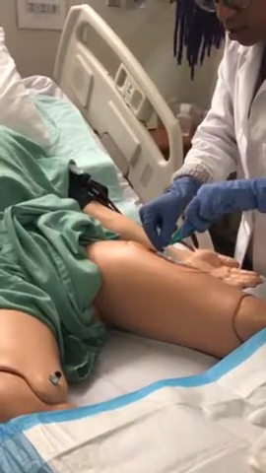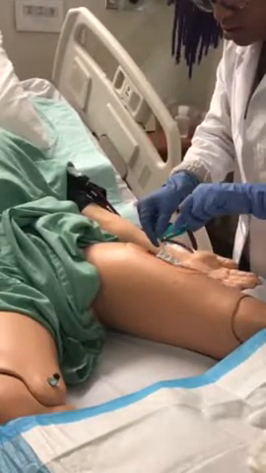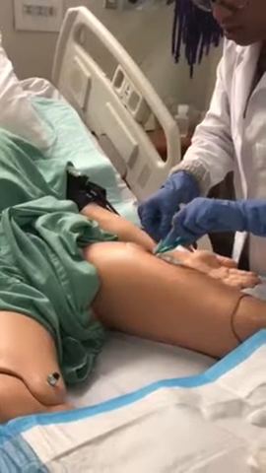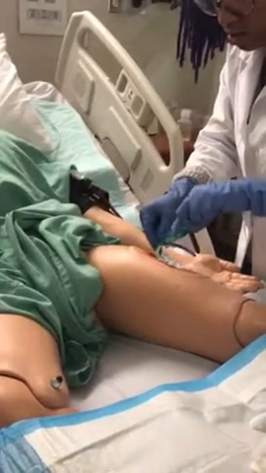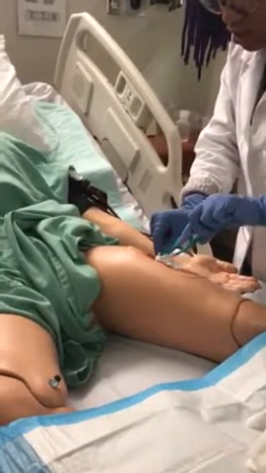Again, I'm making sure not to touch the edges of the wound, so I don't want to drag anything into it. And I'm not touching the inside of the wound bed either.